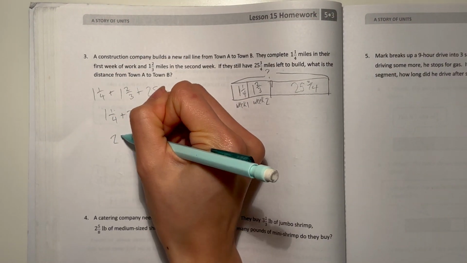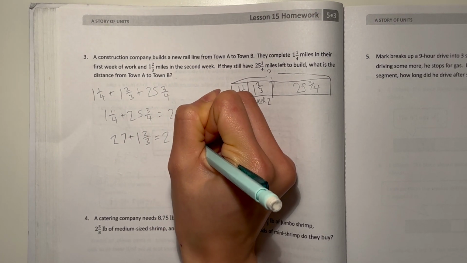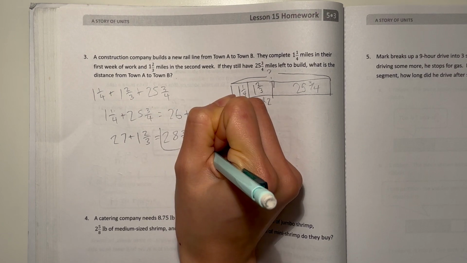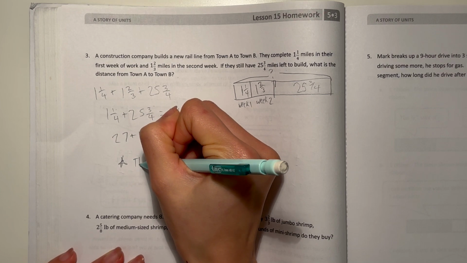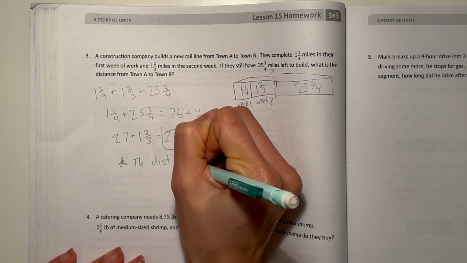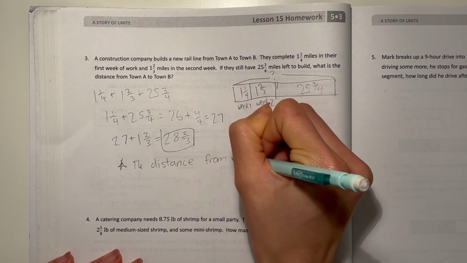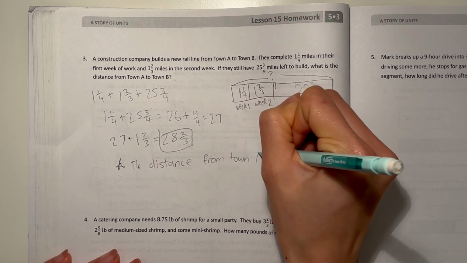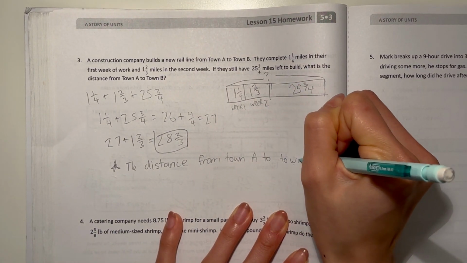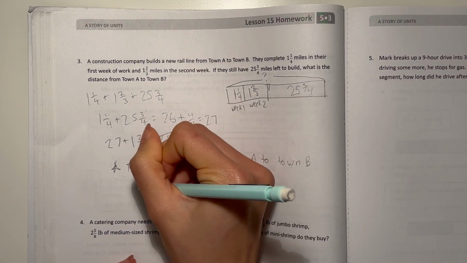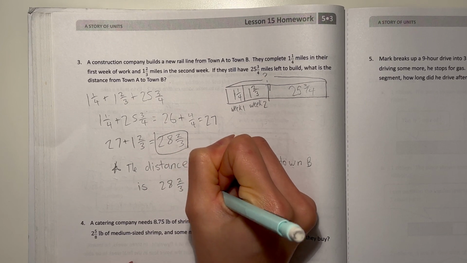Now we can do 27 plus 1 2/3, which is just 28 2/3. So that is our answer. That means the distance from town A to town B is 28 2/3 miles.